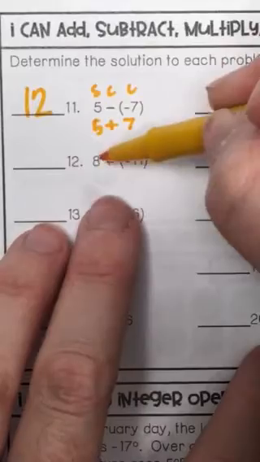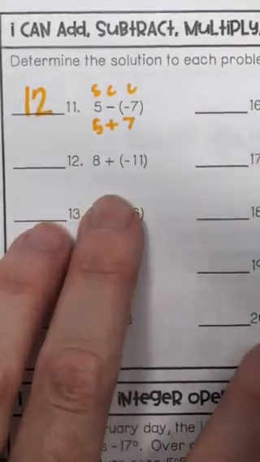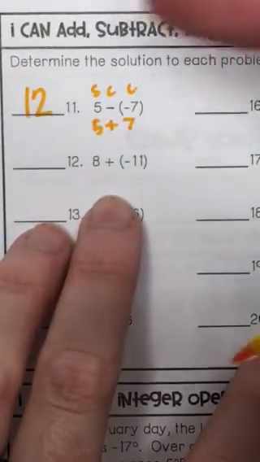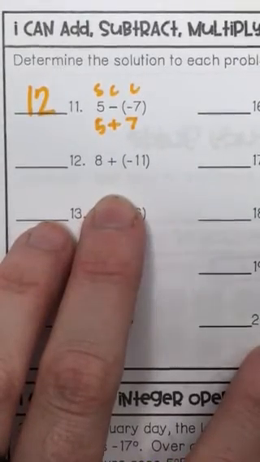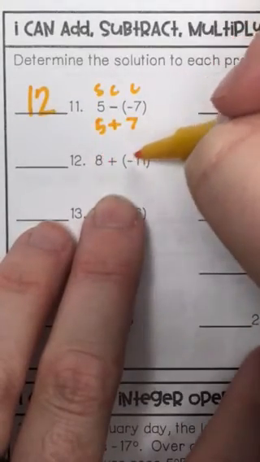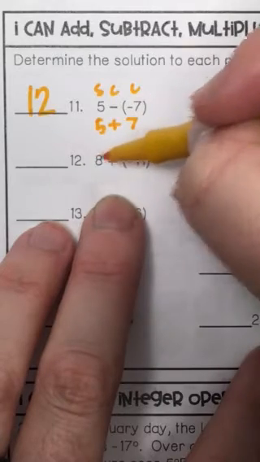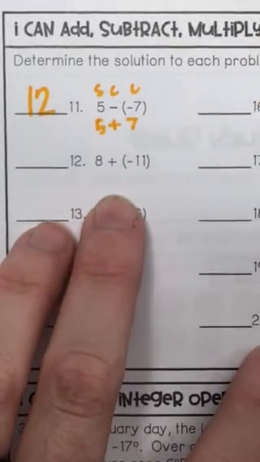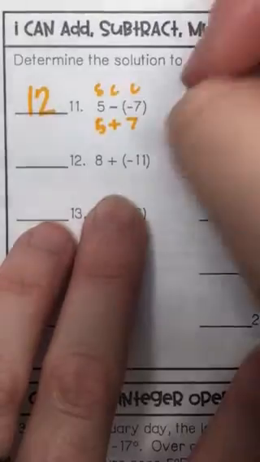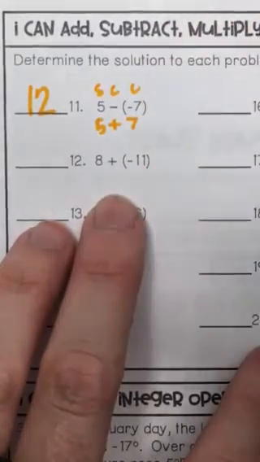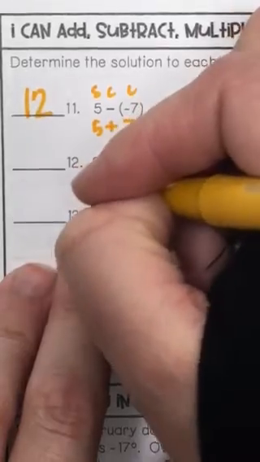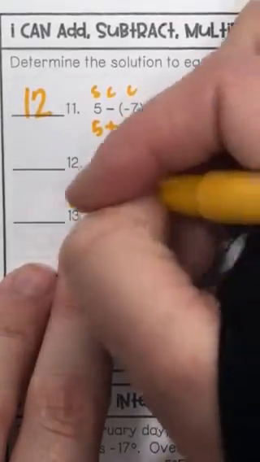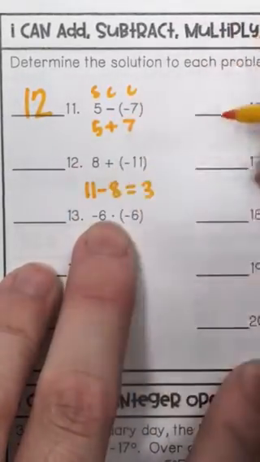When I look at number 12, it's an addition problem. So there are 2 rules for addition. There are rules if the signs are the same, and then there's a rule for if signs are different. Well, I have 8 plus -11. So I see that I have a +8 and a -11. So my rule says that I'm going to subtract and then keep the sign of the number with the largest absolute value. So what is 11 minus 8? Well, 11 minus 8 is 3.